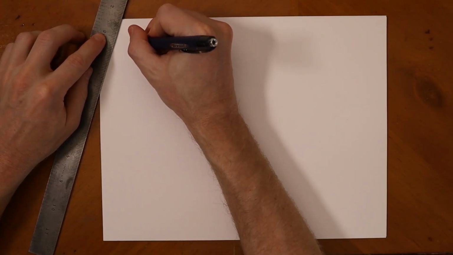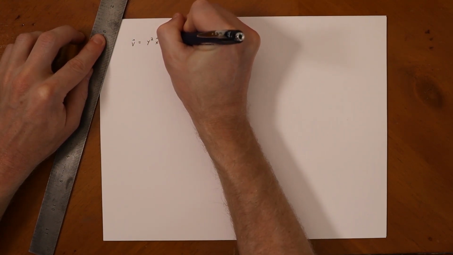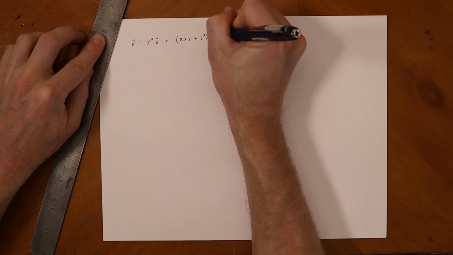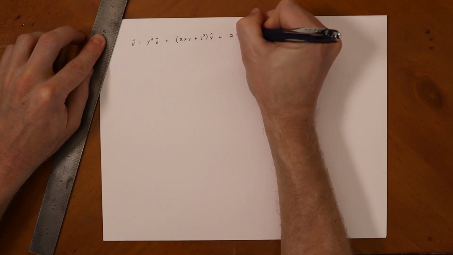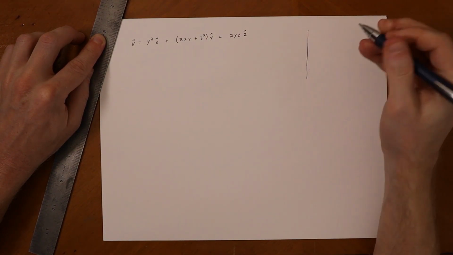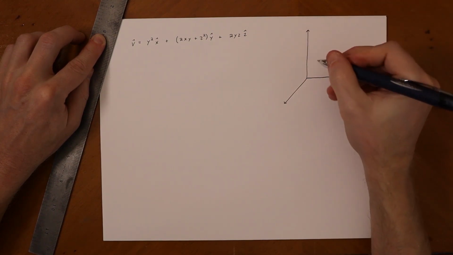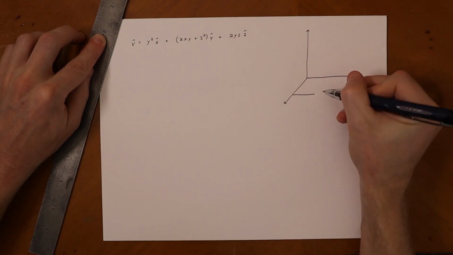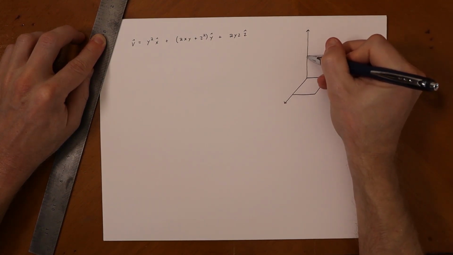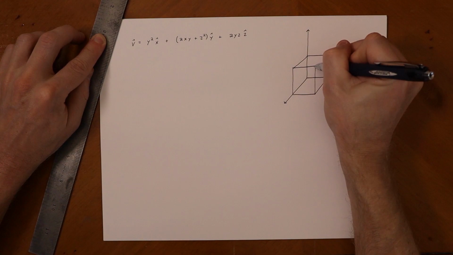For an example of a surface integral, let's consider the vector field v equals y squared x hat plus 2xy plus z squared y hat plus 2yz z hat. And let's integrate this vector field over the surface of a cube. So we'll put our cube with one vertex at the origin, and we'll just have it length 1 on all sides. So if you like, it's the unit cube.